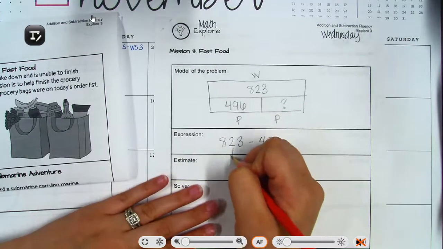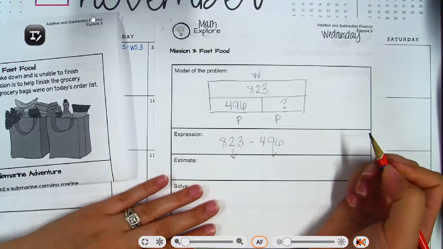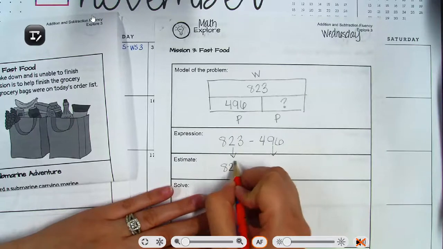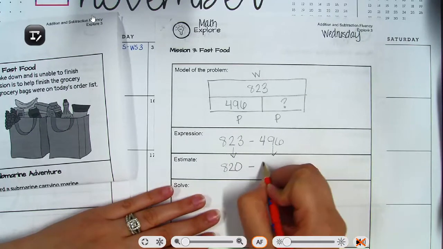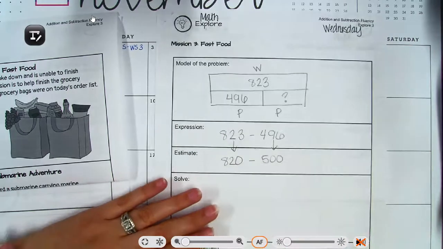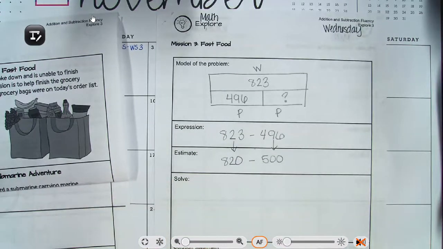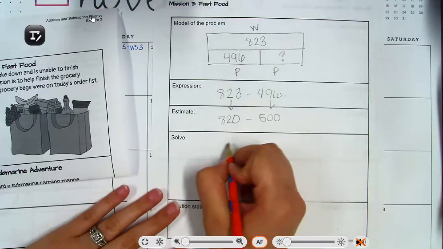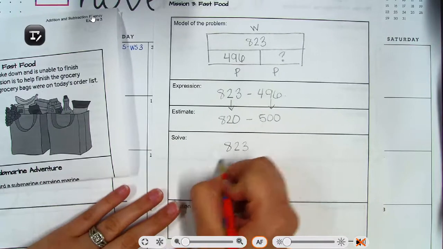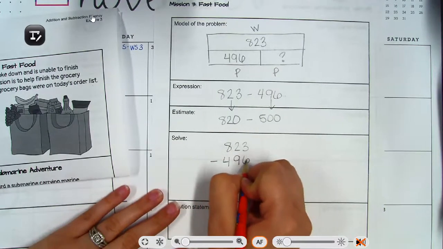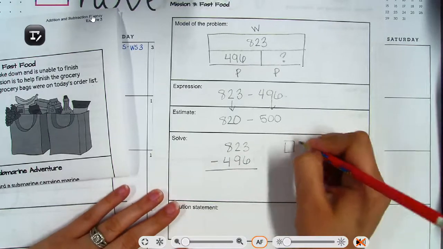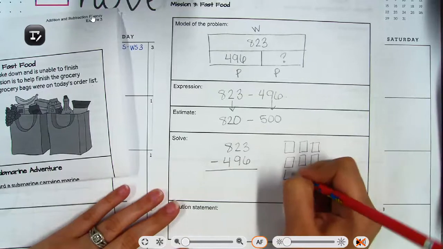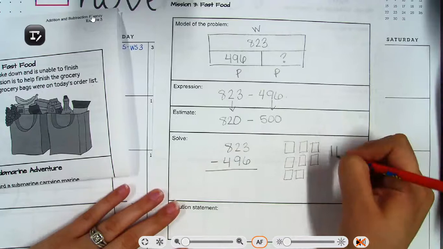And if I wanted to estimate to help me better subtract, I can say 823 we can move down to 820 minus 500 to kind of help us subtract better. It's an easier way. But I want us to subtract using the regular numbers. So I'm going to line up my numbers, and I'm going to say 823 minus 496. And remember, guys, if you need to draw that out, you can come over here, draw it out. You only have to draw the top number.